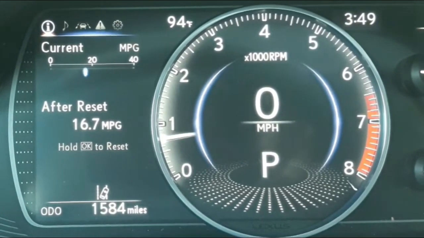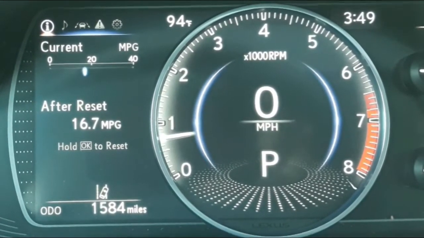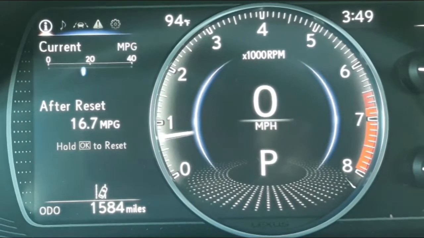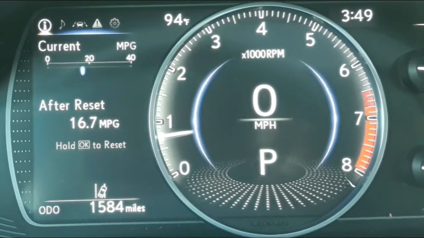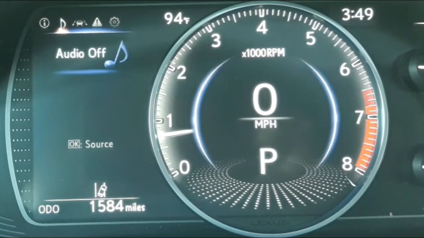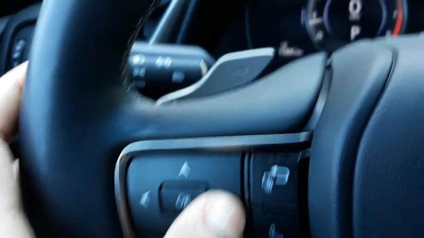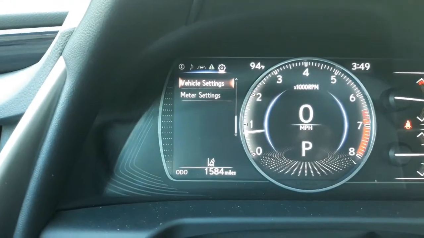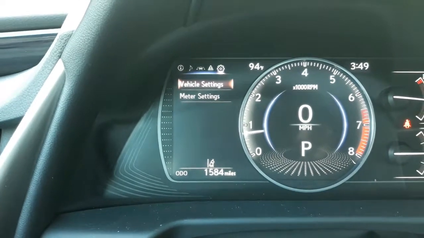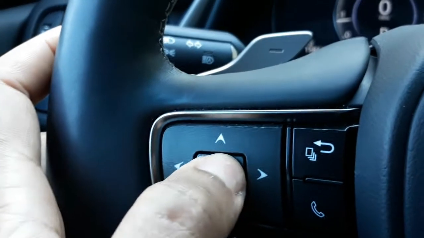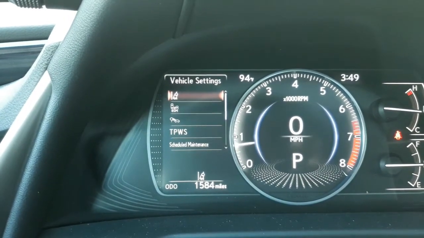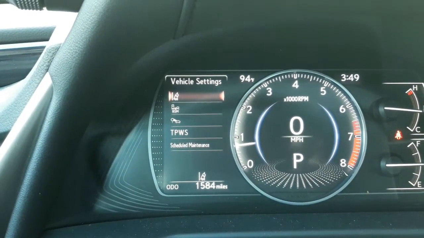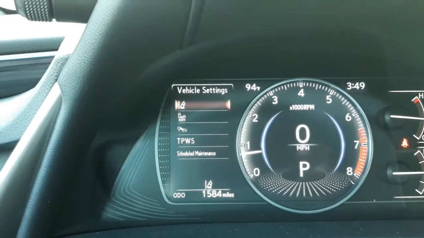Now if you scroll sideways, we're going to go to the music audio tab. Going sideways on the button all the way to the settings tab. Over here you have the vehicle settings. If you press the OK button in the middle, you'll enter into it, and this will allow you to change a few settings. That first setting right there is your lane departure alert settings.